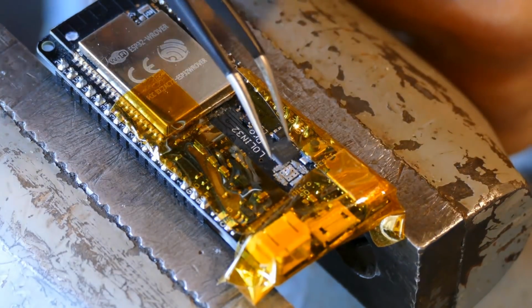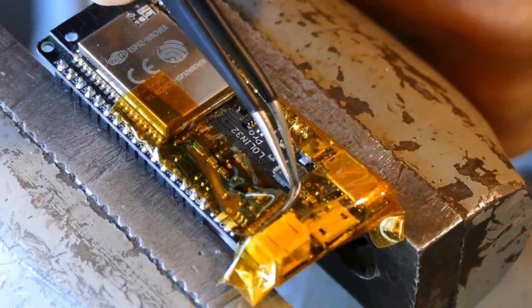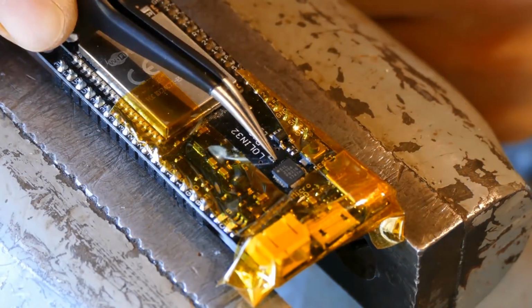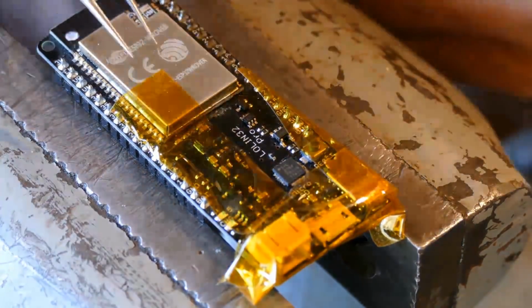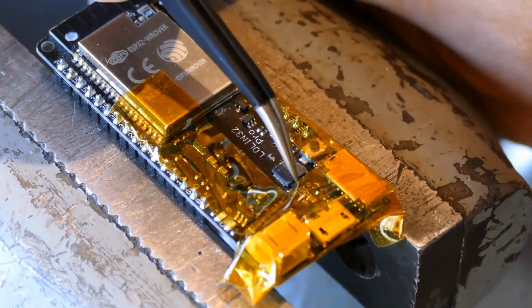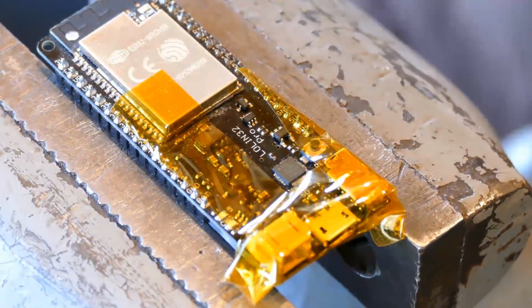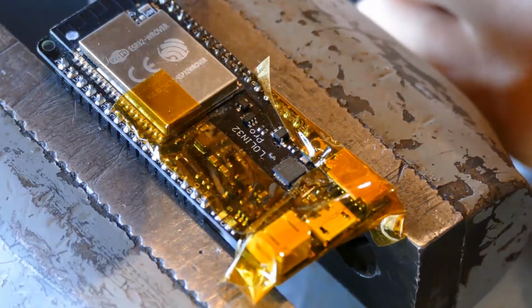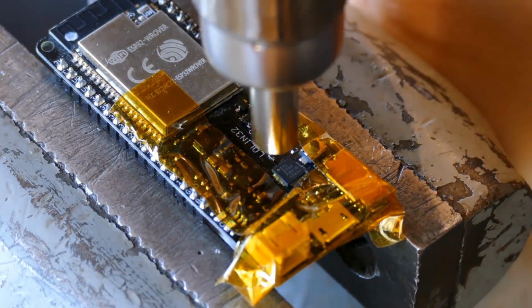ESD tweezers are used to place the chip. Again, make sure the orientation is correct. The placement doesn't have to be perfect because once heated the surface tension should afford minor corrections. Just make sure you're not off by too much. That looks close enough. I'm using the same temperature and flow settings as before.